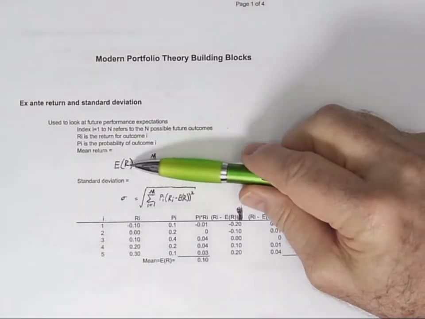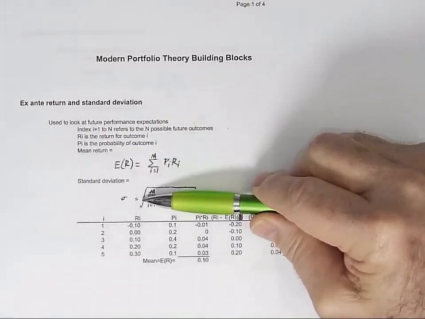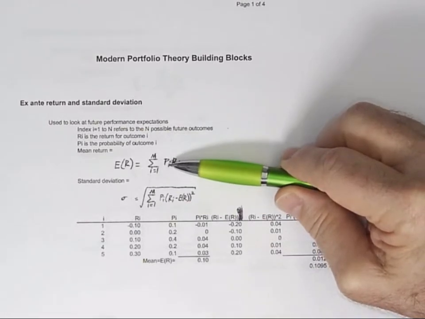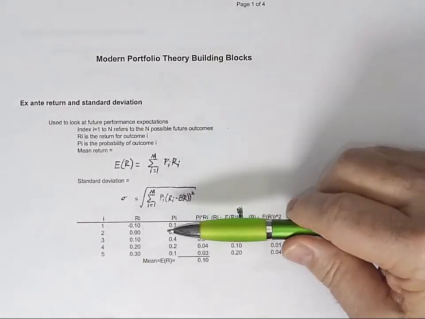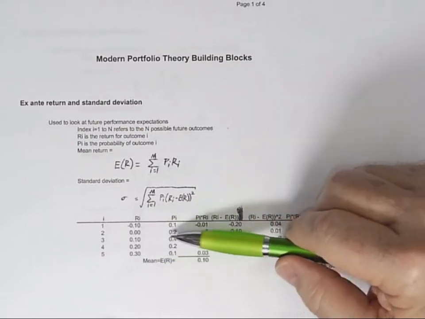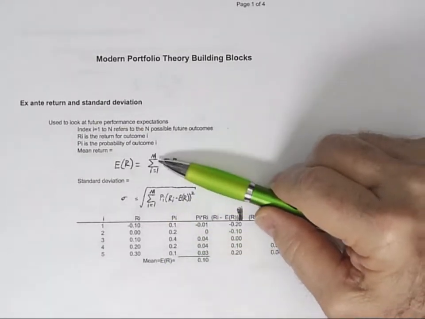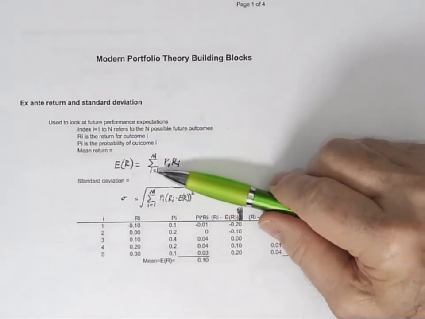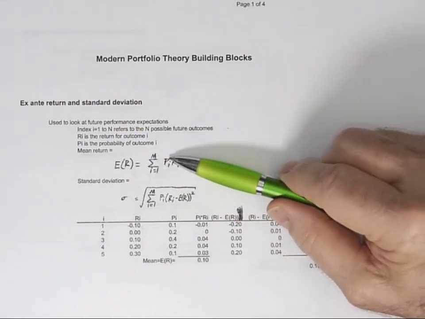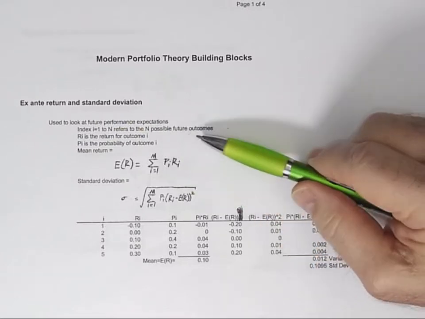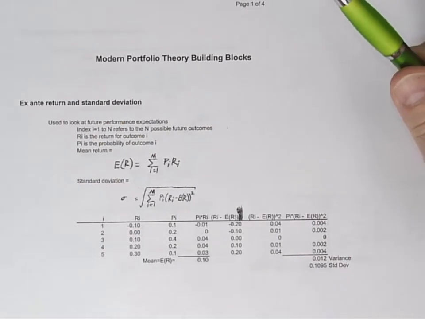What we're showing here is mean and standard deviation. Mean is the expected value in this case. So what we have here is a set of returns and a set of probabilities. And the expected return is equal to the sum of each probability multiplied by its respective return. And then we add them up, and that's the expected return.